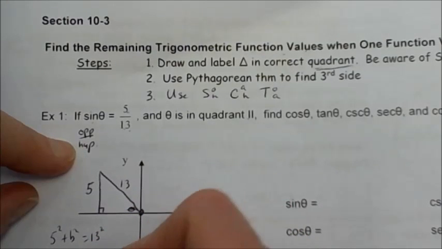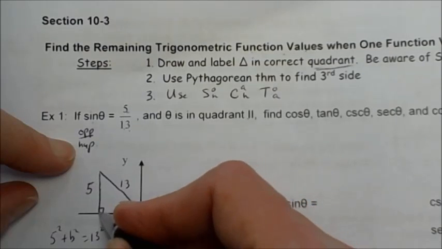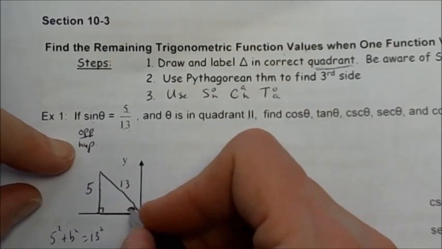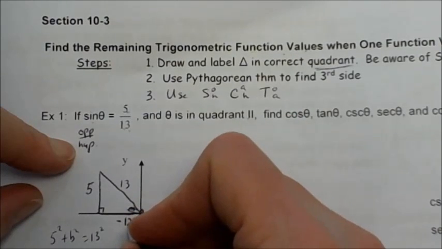So b squared is equal to 13 squared minus 5 squared, which turns out to be 144, so b is equal to 12. However, we're going backwards on the negative side of the x-axis, so instead of 12, we're going to call this negative 12.